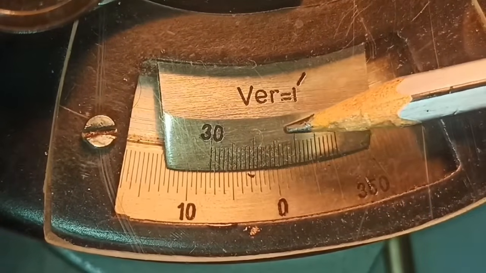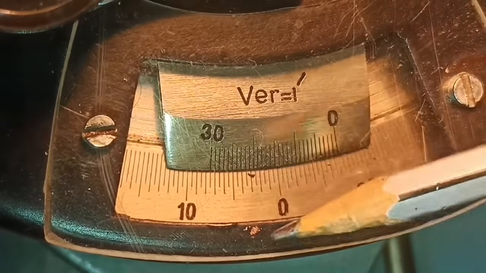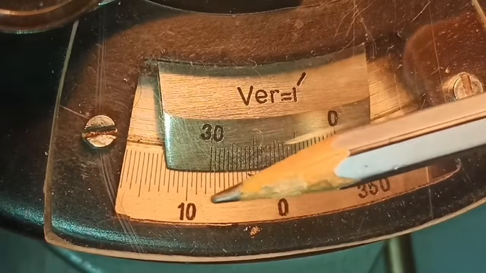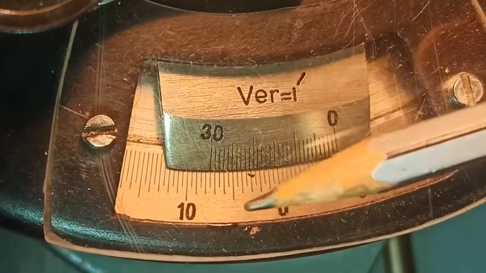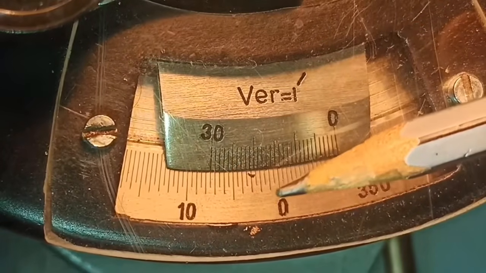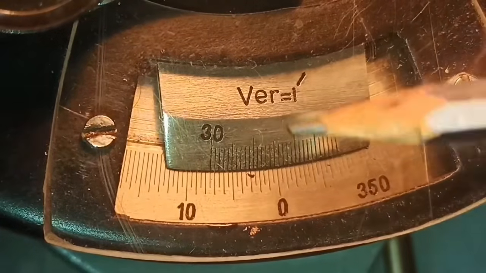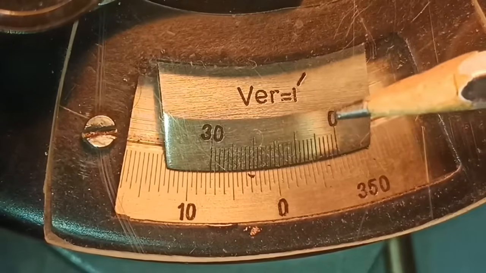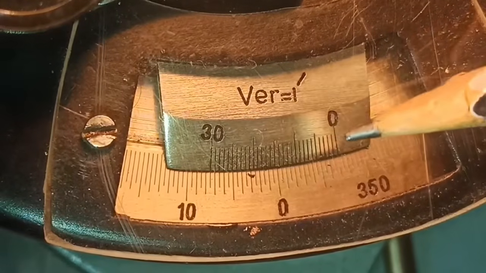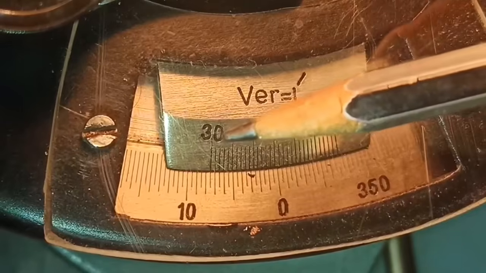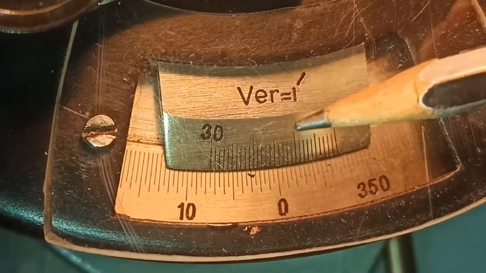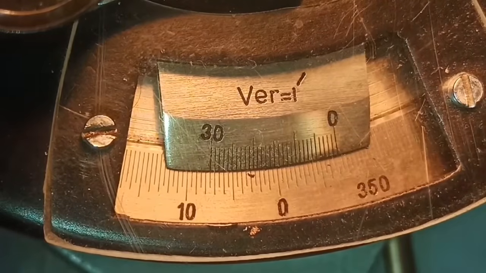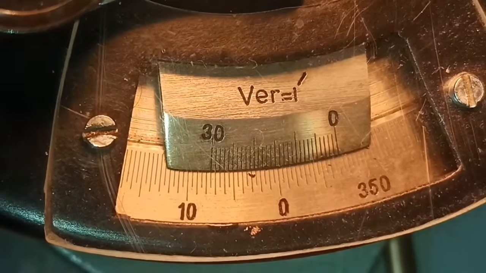Now come to this, your vernier scale. From 0 to 10, in between there are 20 lines, and it is in angle form. You can consider it as 30 minutes. Now here 0 to 30, and here also 10, 20 and 30. In between there are 20 lines, which means each line is 0.5 degree. Now you can take the calculation.